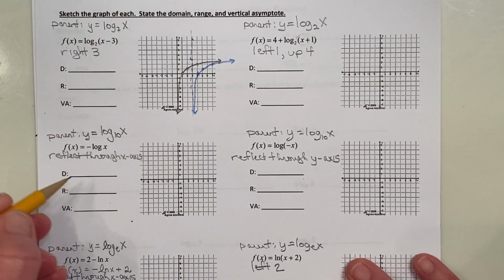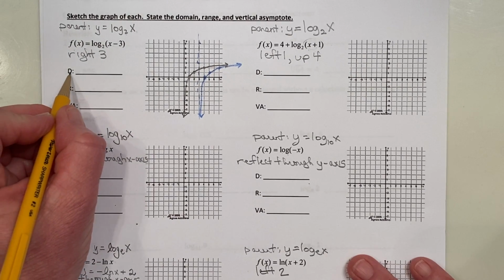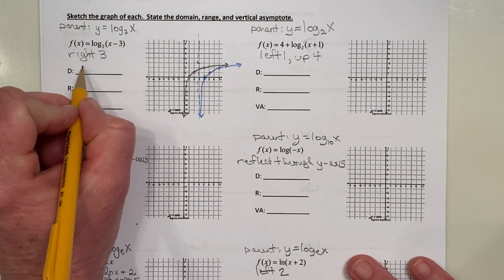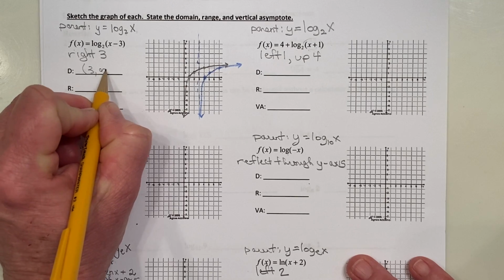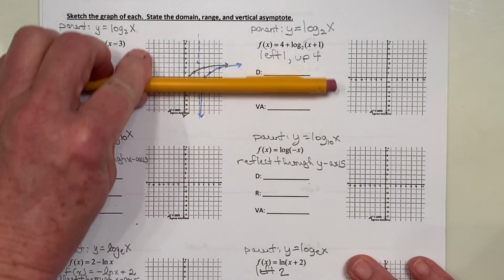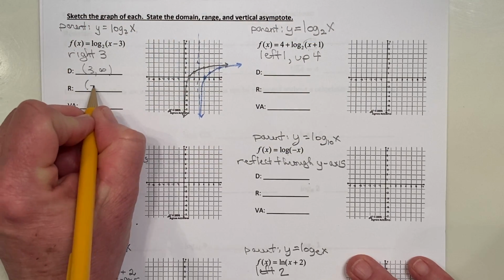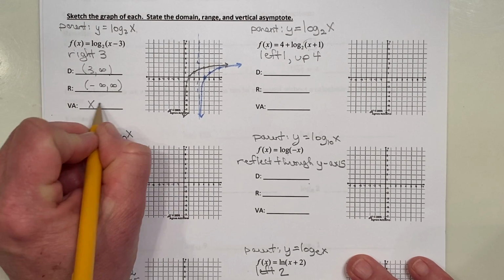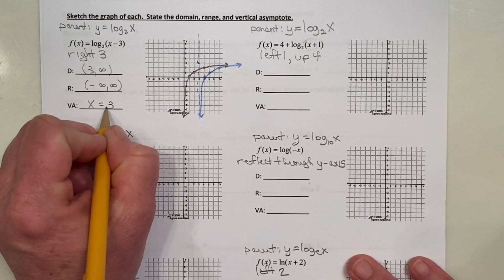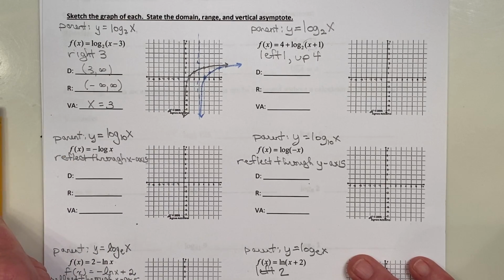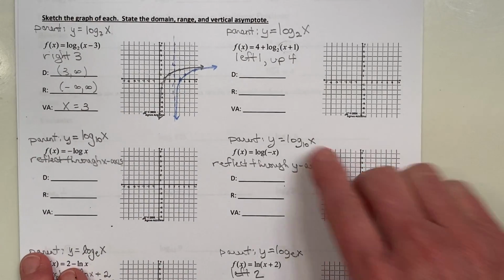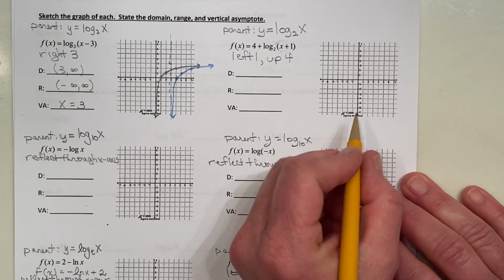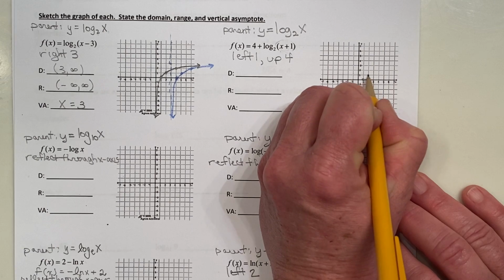So coming over here and listing this information, the domain of my new function is now 3 to infinity. The range is still all real numbers. And the equation of the vertical asymptote is x equals 3. Moving over here, we see the parent function is the same as what it was in this previous example, so we'll get that plotted pretty quickly.